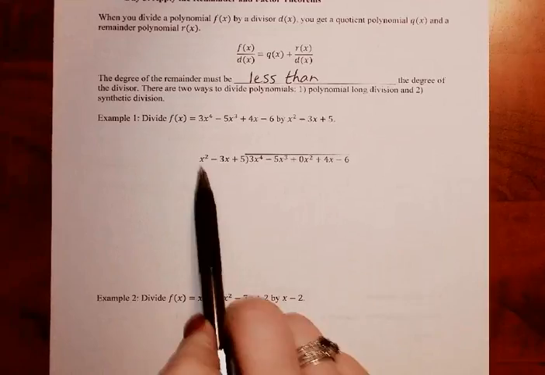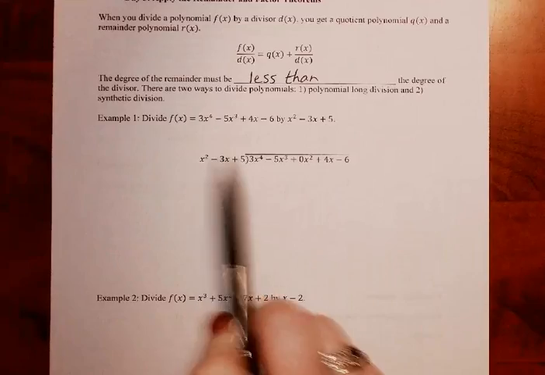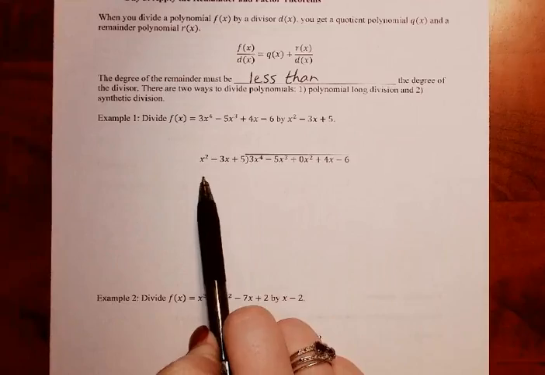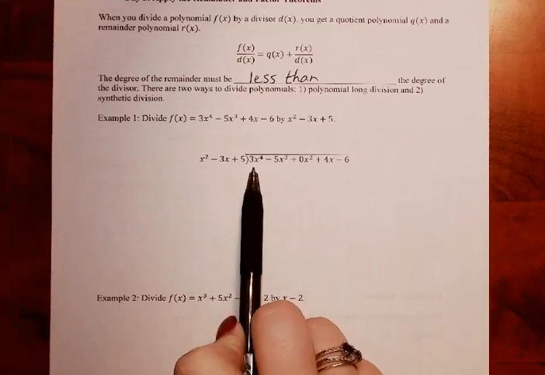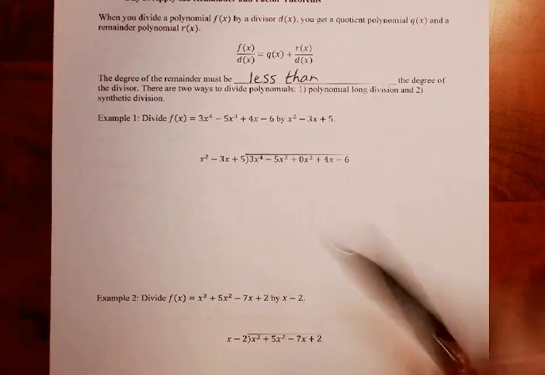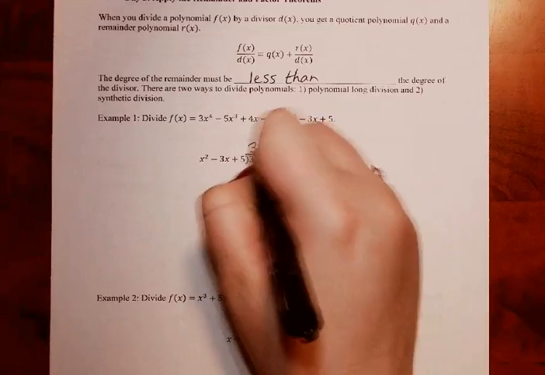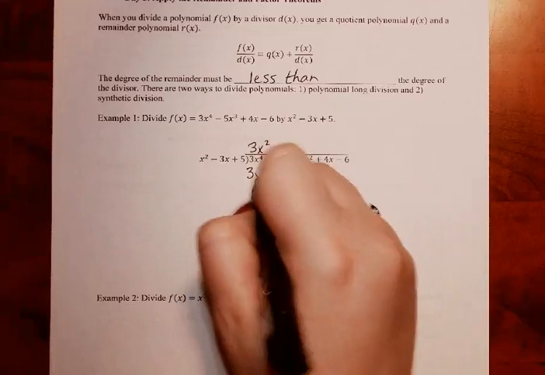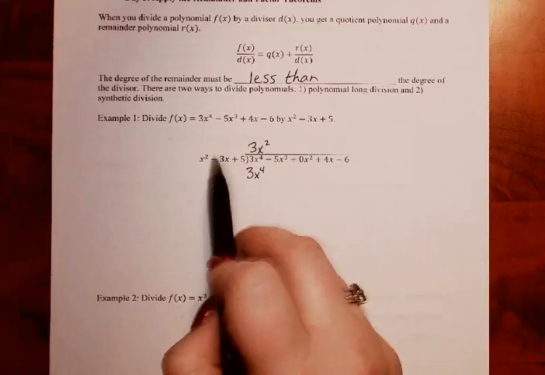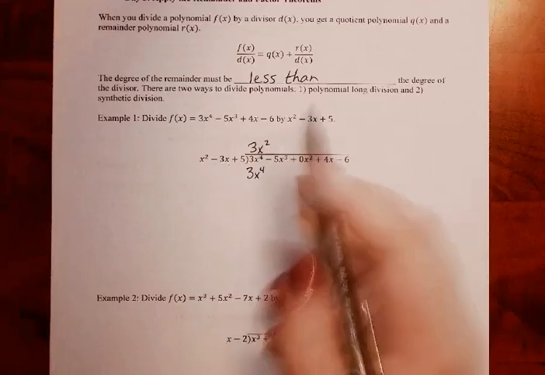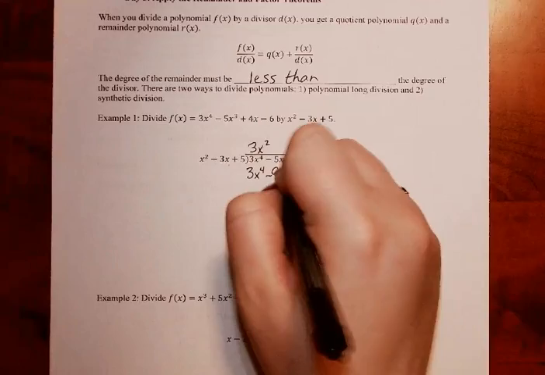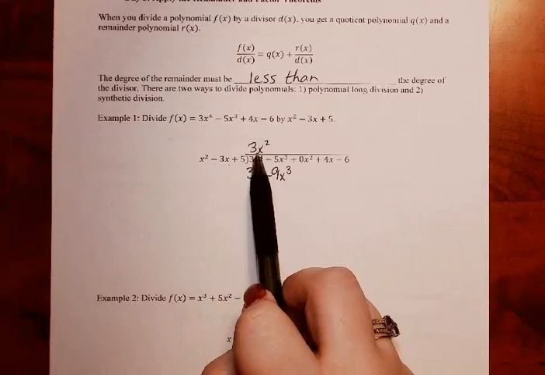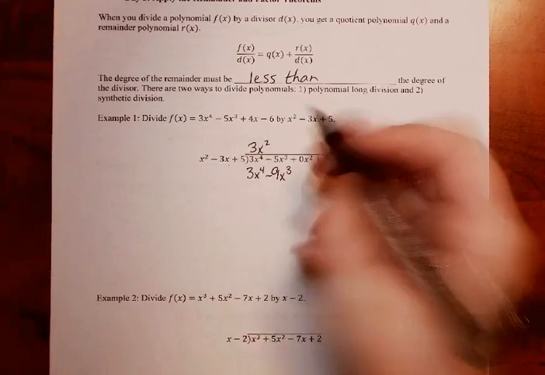So, first thing we're going to look at is the first thing here and the first thing here. What do we need to multiply x squared by to get 3x to the fourth? And the answer is 3x squared. 3x squared times x squared is 3x to the fourth. 3x squared times negative 3x is negative 9x to the third. 3x squared times 5 is plus 15x squared.